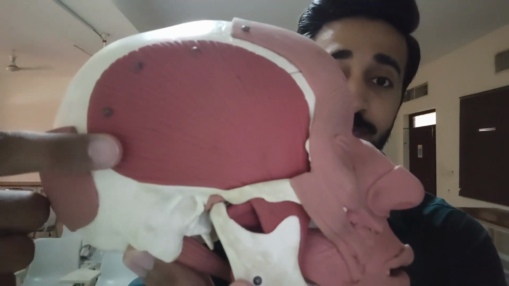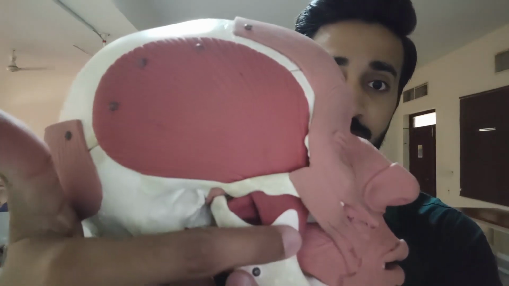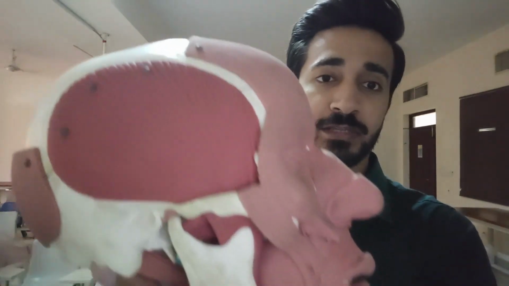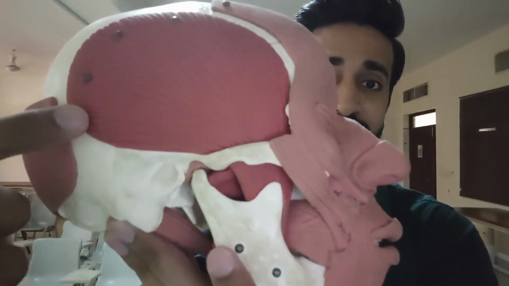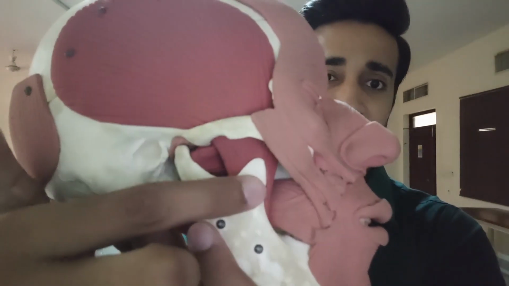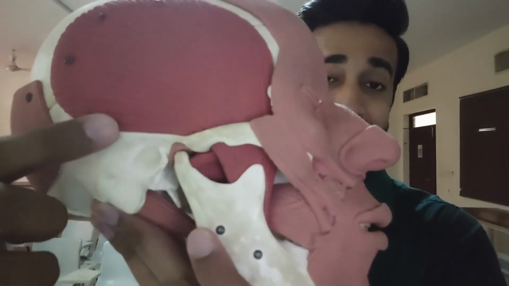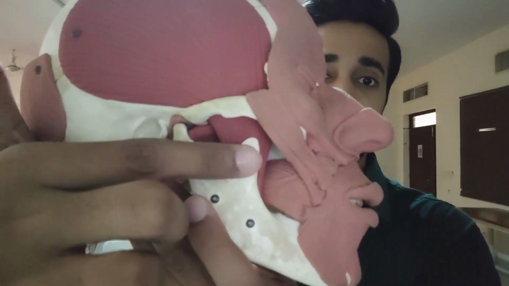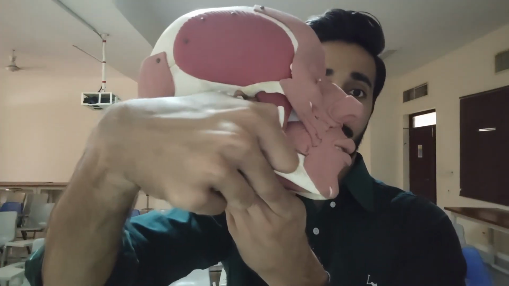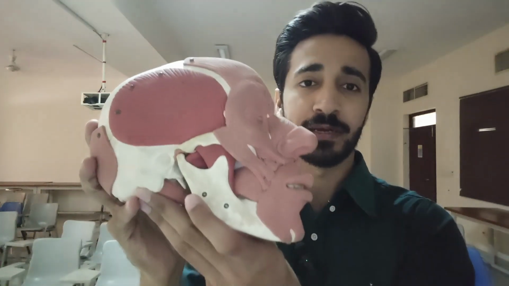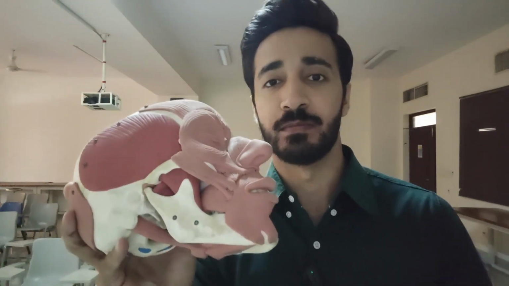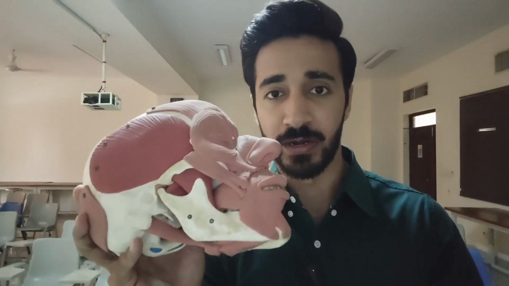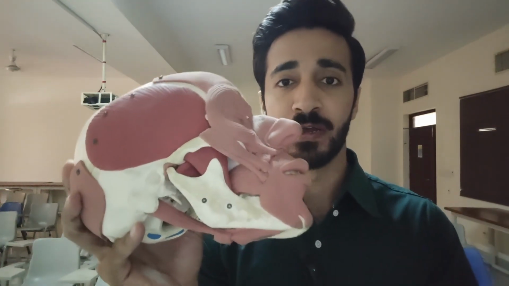Because this point is posterior to this point, as in behind it, and since this cannot be moved, the mandible would be moved towards this point. So these fibers are going to pull this mandible back. That means they're going to retract the mandible, or retrude the mandible, or pull the mandible back.